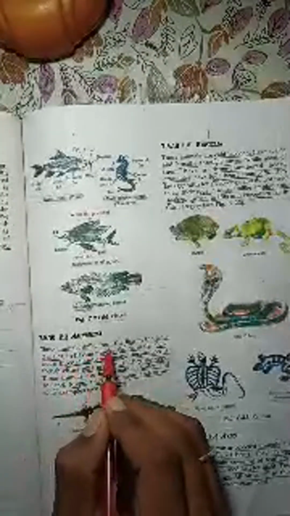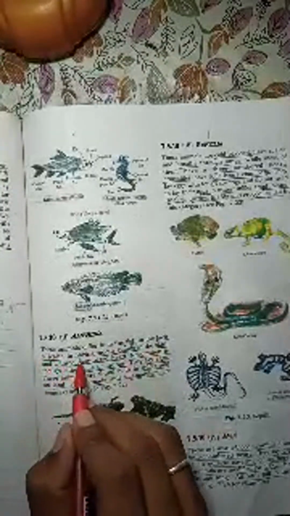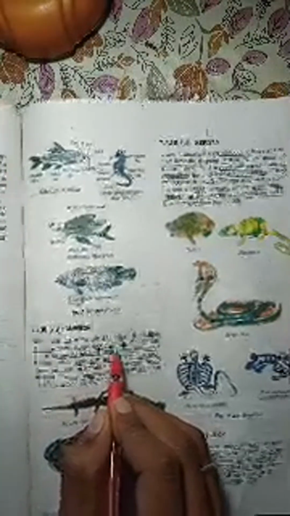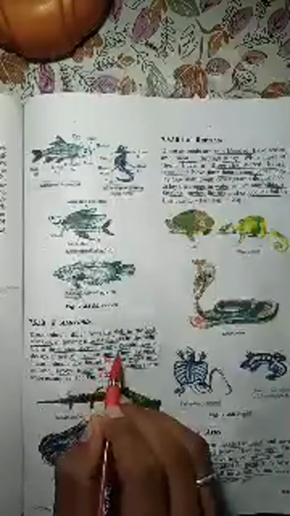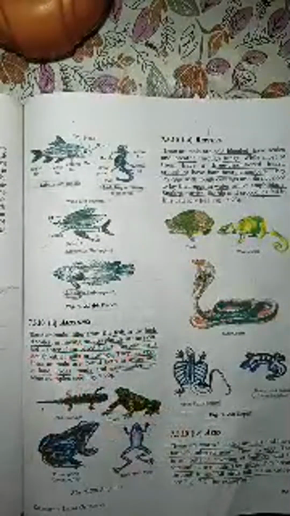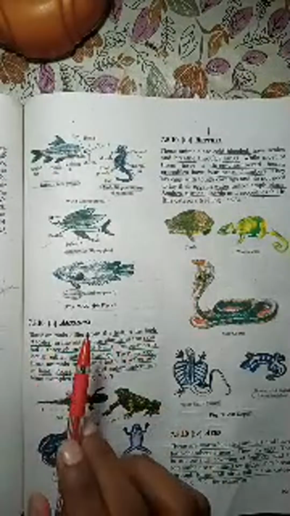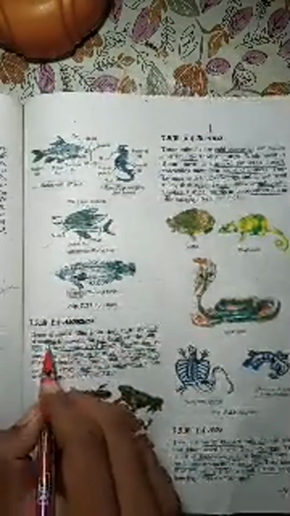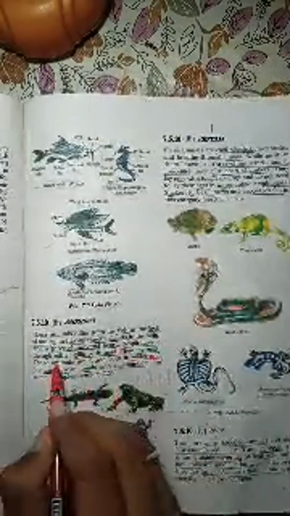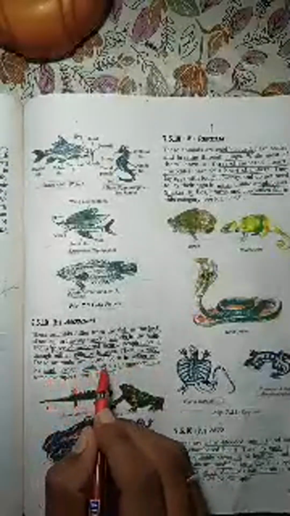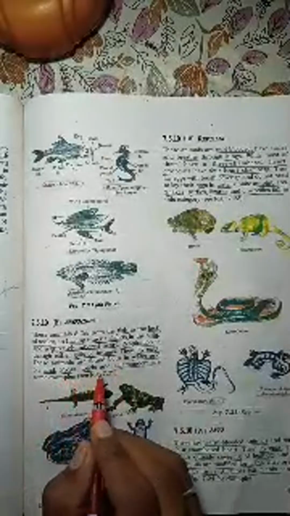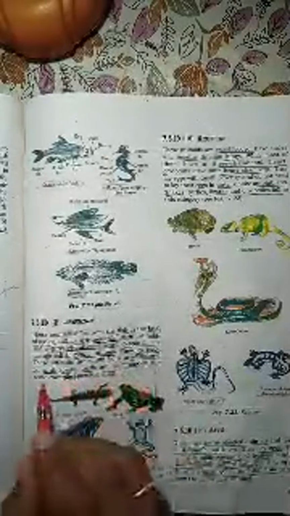Amphibia. These animals differ from fish in the lack of scales, having mucus glands in the skin and a three-chamber heart. Pisces have a two-chamber heart, amphibians have a three-chamber heart. Respiration is through gills and lungs. They lay eggs. These animals are found in water and on land. Examples: frogs, toads, salamanders.